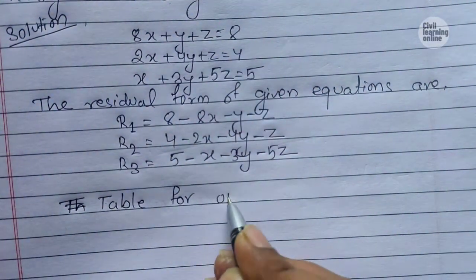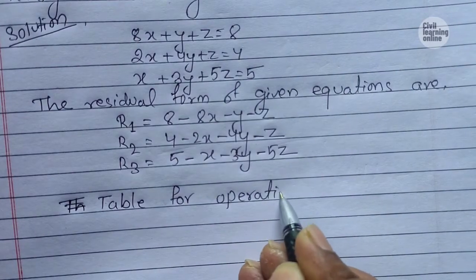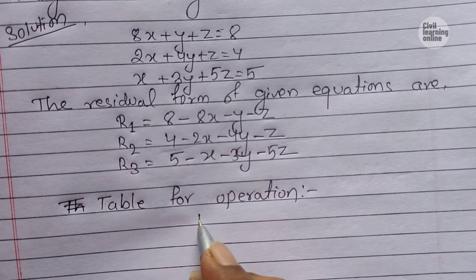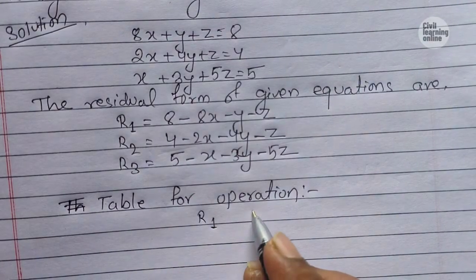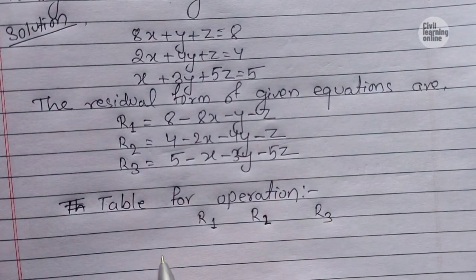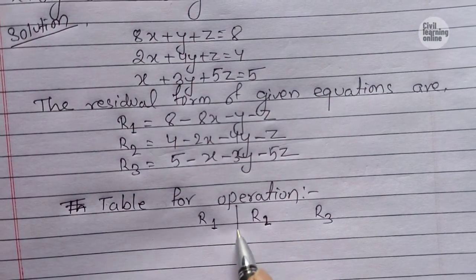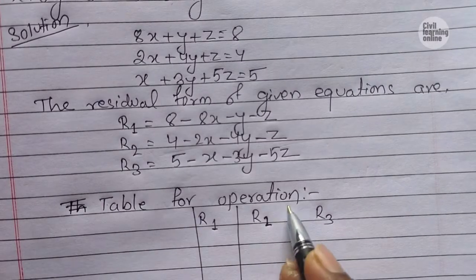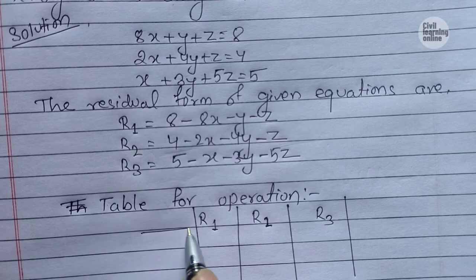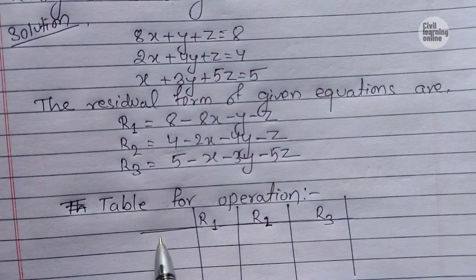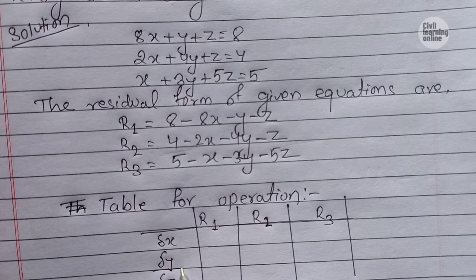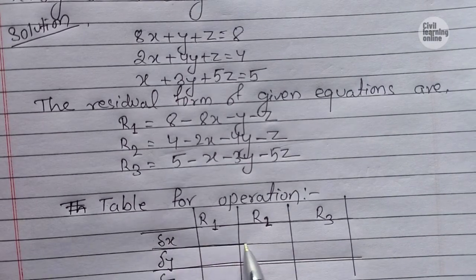The table for operation is given as: we will have 3 rows and 3 columns. So r1, r2 and r3 are the columns, and now for the rows we will have del x, del y and del z. 3 rows and 3 columns.